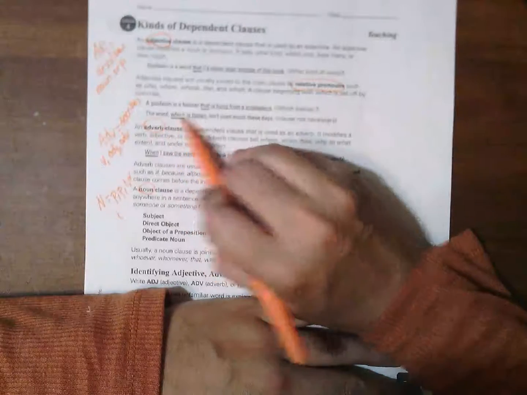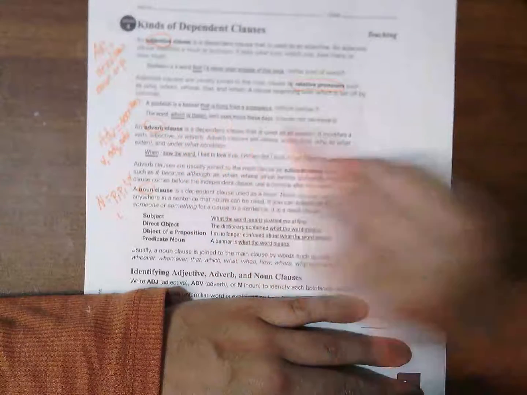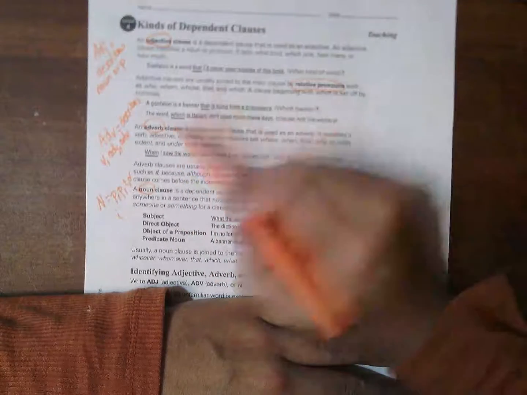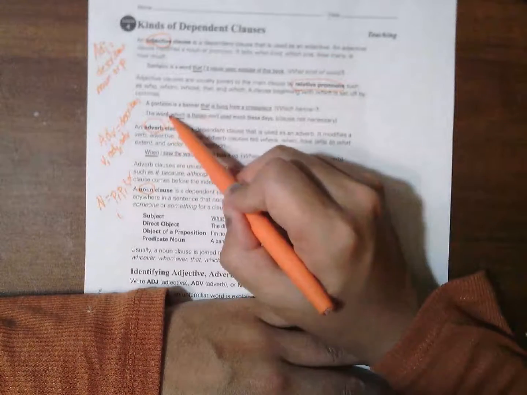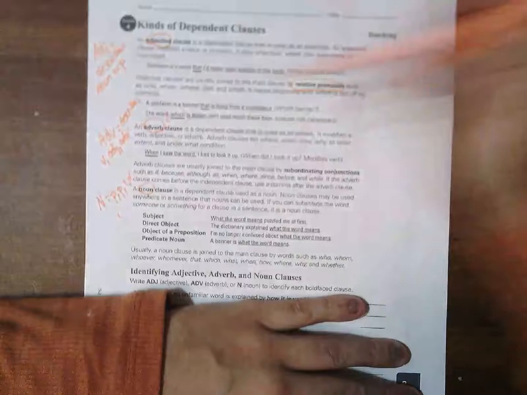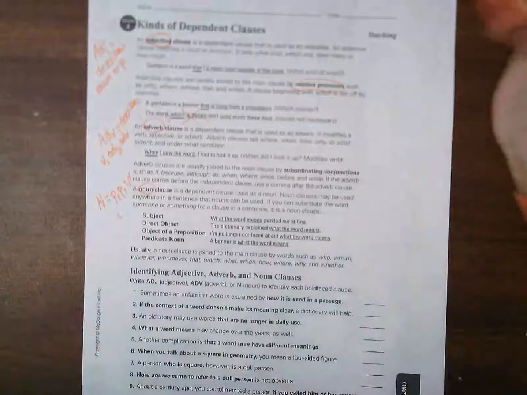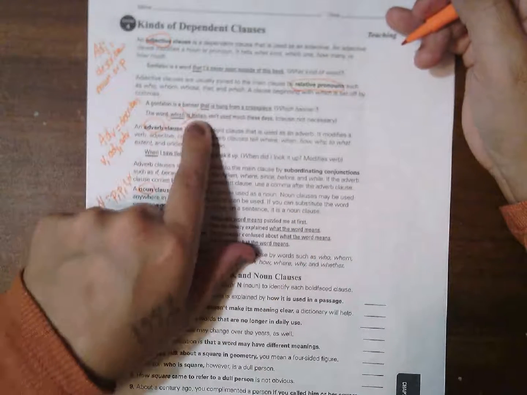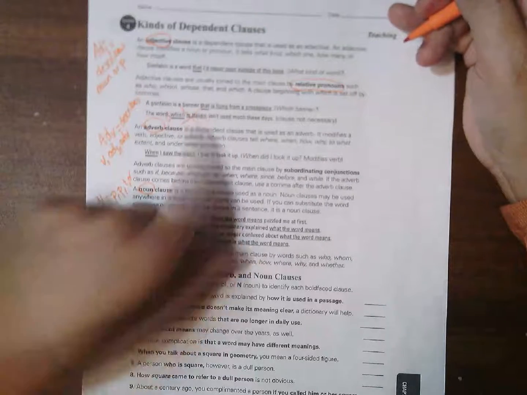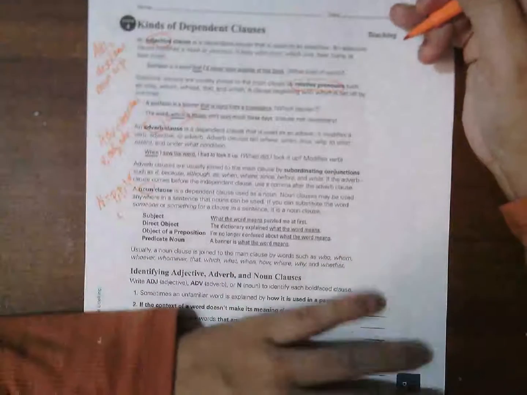The word, which is Italian, isn't used much these days. This tells you that if you look at it and you see these commas around it, if you took out that clause, it's not necessary, it's just giving you extra information. If you took it out, you'd still make sense. So the word isn't used much these days. So which is Italian is just giving you extra information. It's just telling you that the word is Italian.